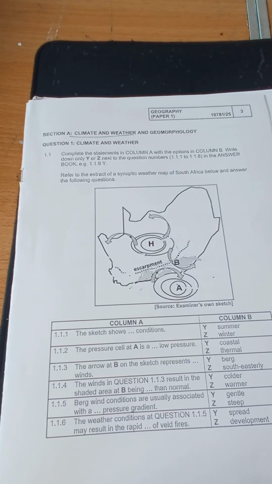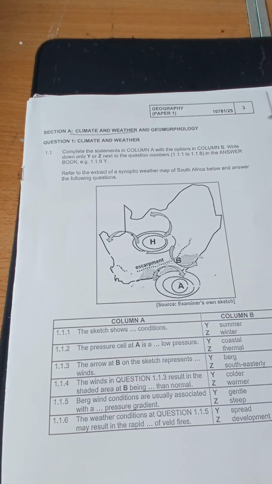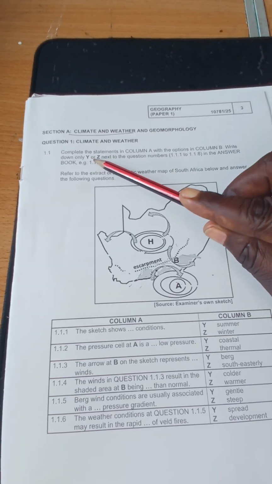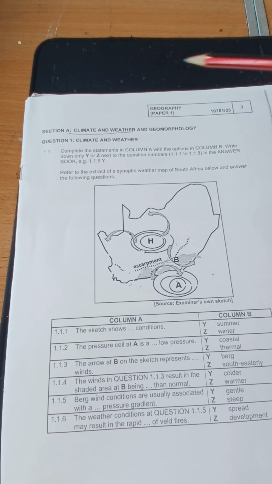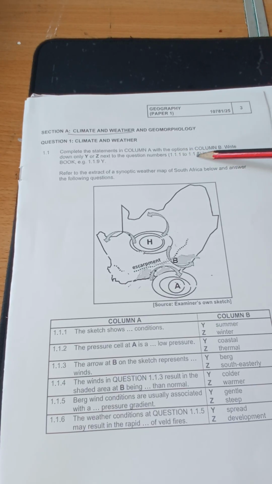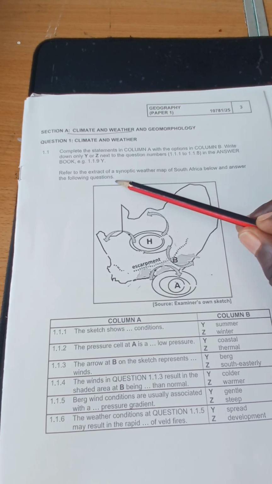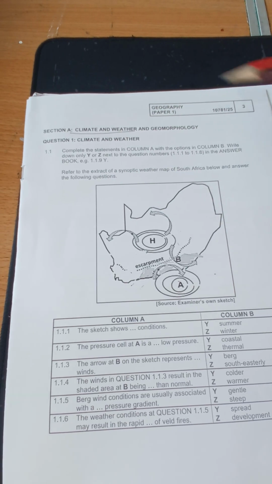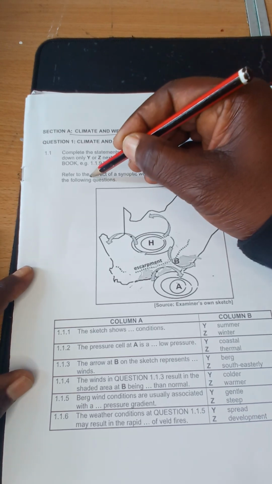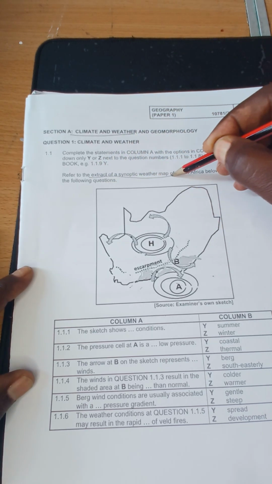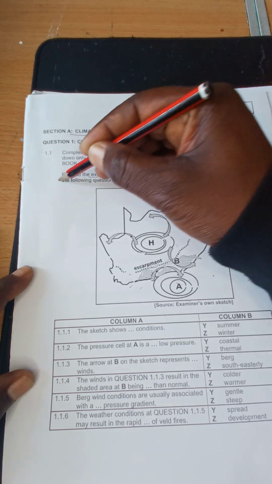Complete the statements in column A with the options in column B. Write down only Y or Z next to the question numbers 1.1.1 to 1.1.8 in the answer book, e.g. 1.1.9 is Y. Refer to the extract of the synoptic weather map. You have been told here what you are referring to, the extract of the synoptic weather map of South Africa below, and answer the question.